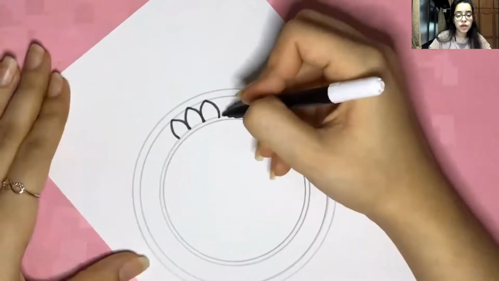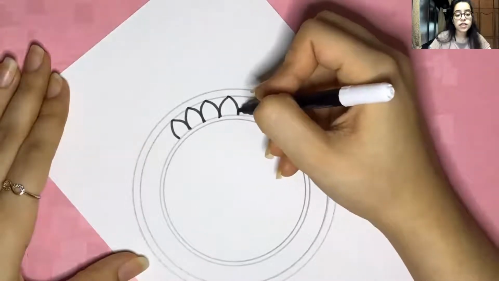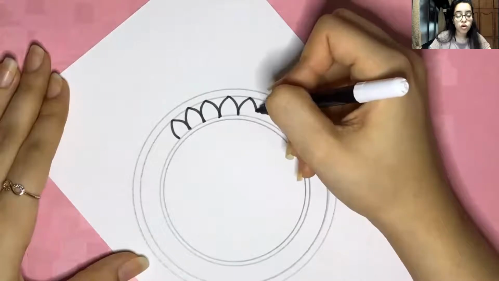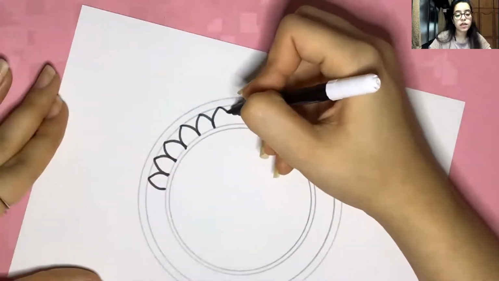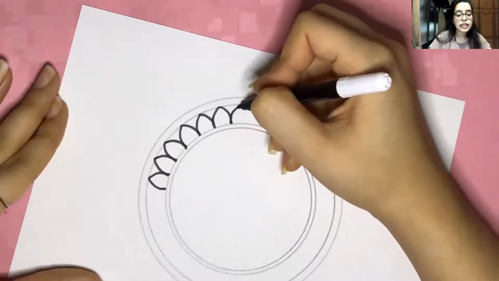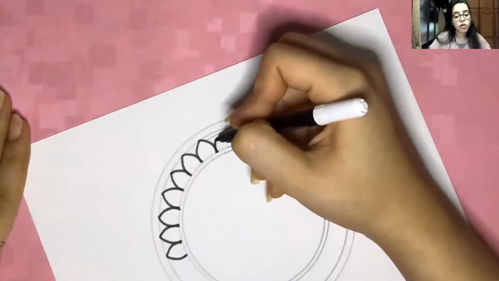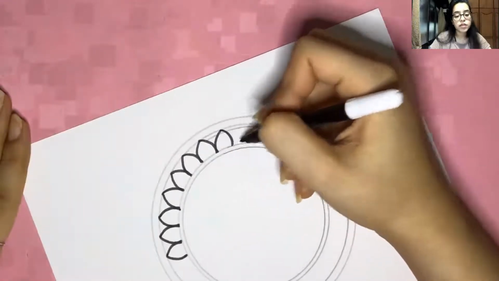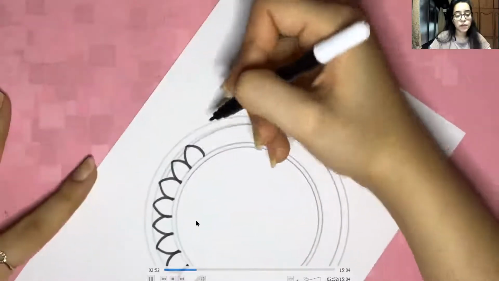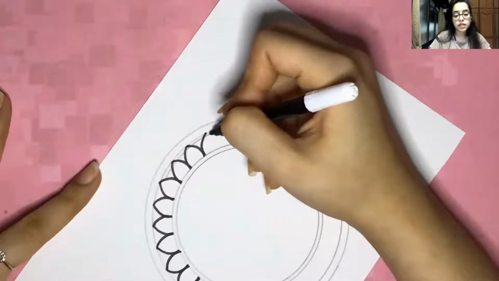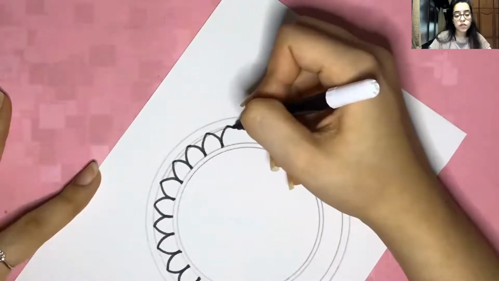So I'm going to keep rotating my sheet so that it's easy for me to draw these patterns. Make sure that you're also rotating the sheet along with and keep drawing these leaf shapes. Okay, so just go ahead with drawing this leaf shape in between the circles till you reach the starting point. Okay, so let's quickly complete this leaf shape in between the two gaps of the circle.